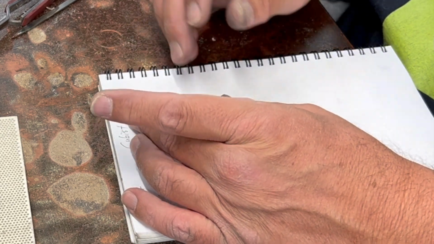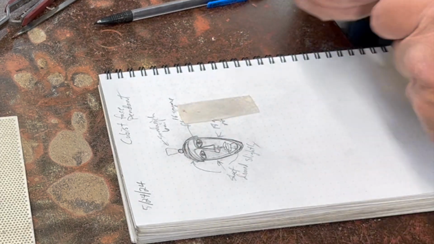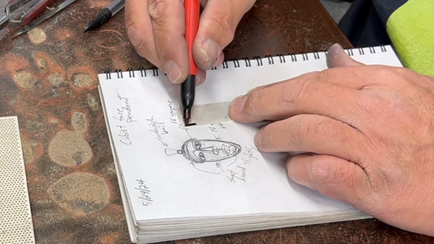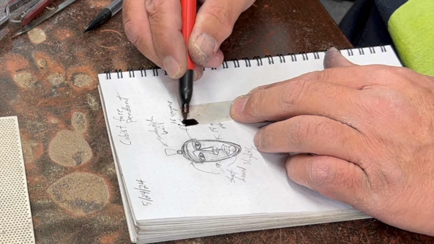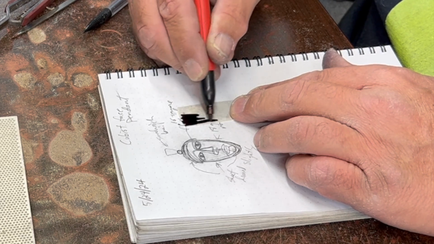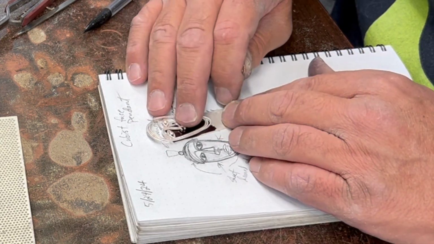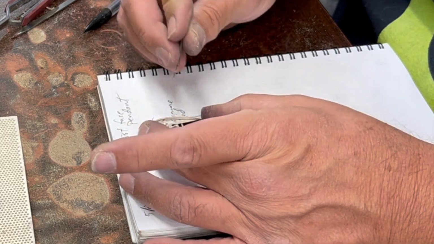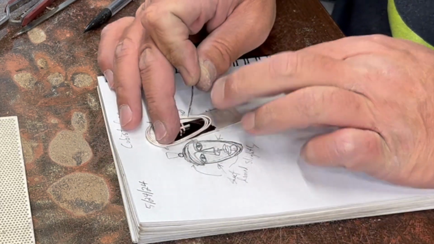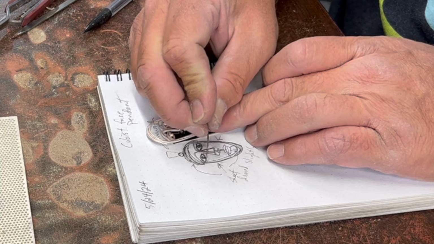And I think we can kind of, let's do this. This is 22 gauge sheet. And maybe kind of come up with the shape that we want. If I look at this, it goes here.